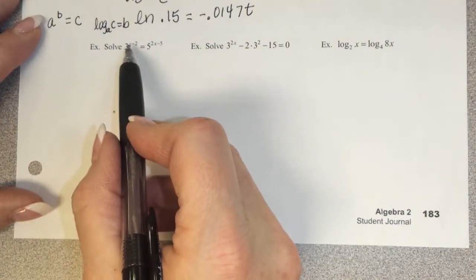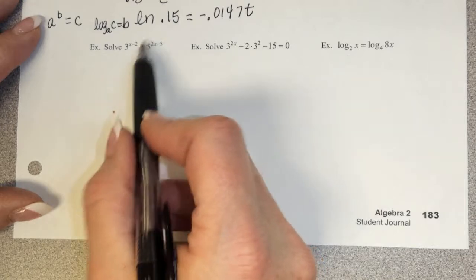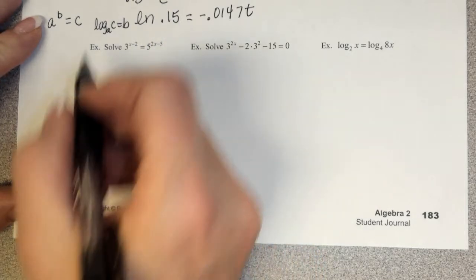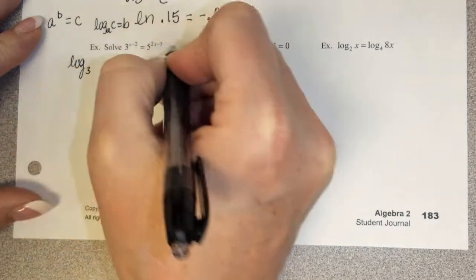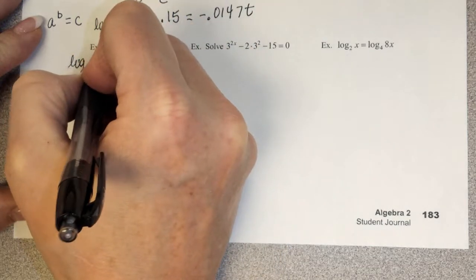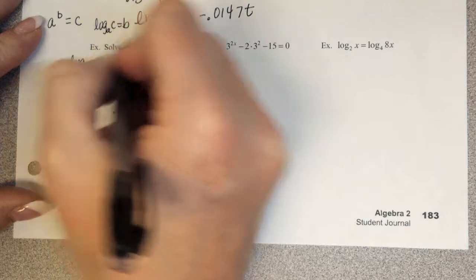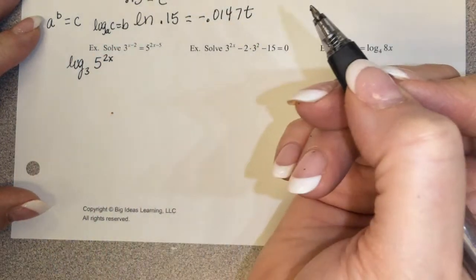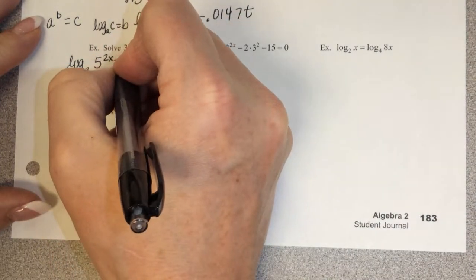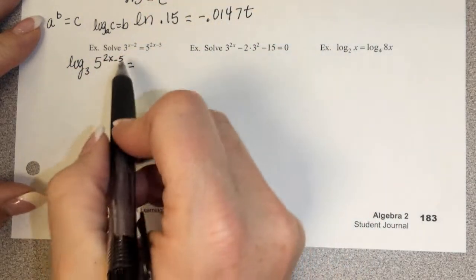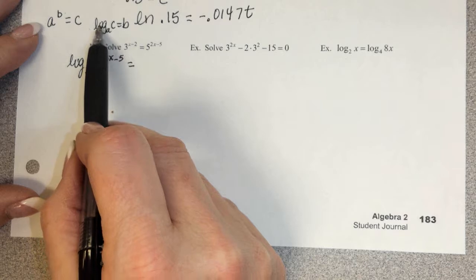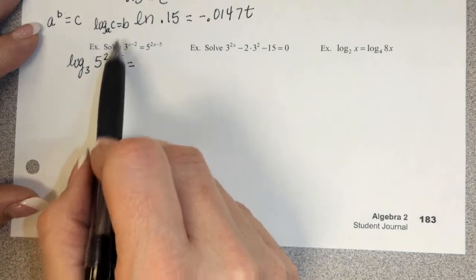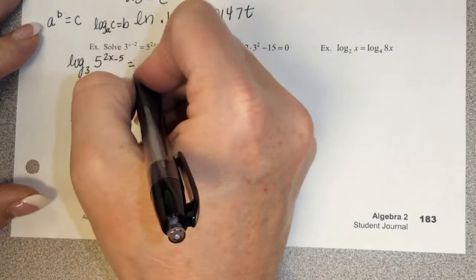So here's a to the b equals c. All right? So we're going to have log base 3 of 5 to the 2x minus 5 equals, see what I'm doing here? a to the b equals c becomes log base a of c equals x minus 2.